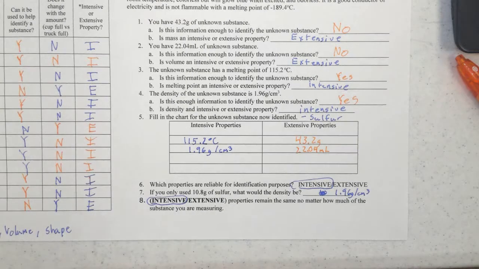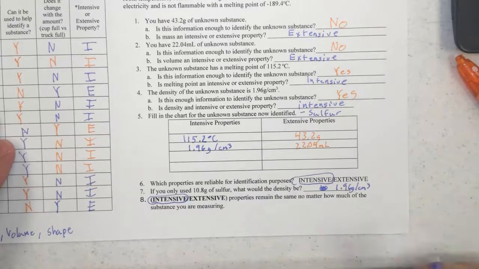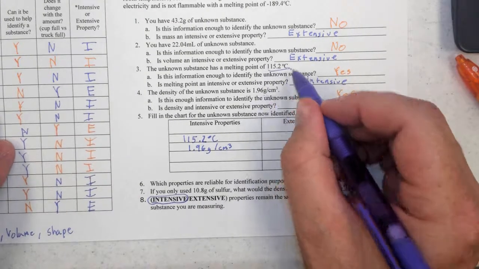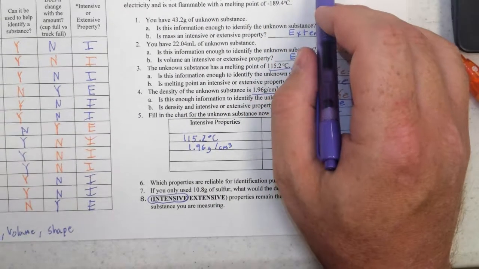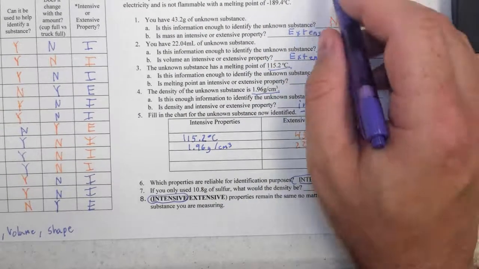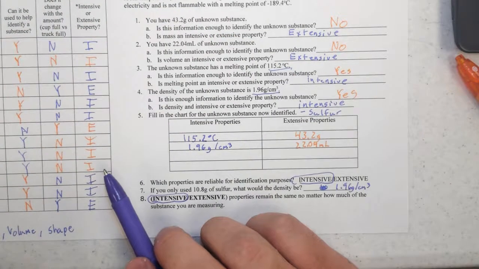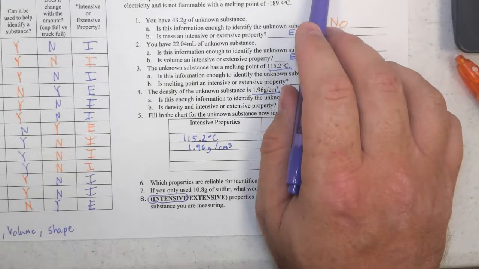Okay, I went ahead and filled this out. So you can pause it now and copy this information down. You should have figured out that it was sulfur because of this and that. If you look at sulfur, density is 1.96 grams, and its melting point is 115.2. You can see that's different from argon and from carbon.